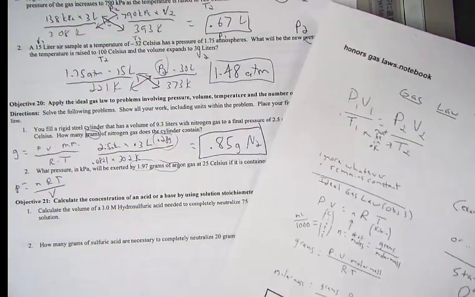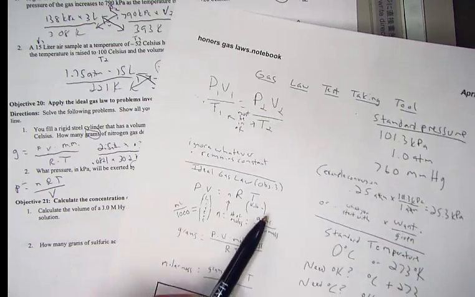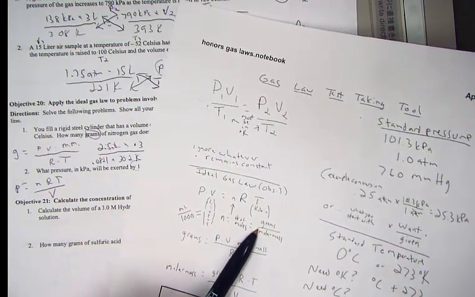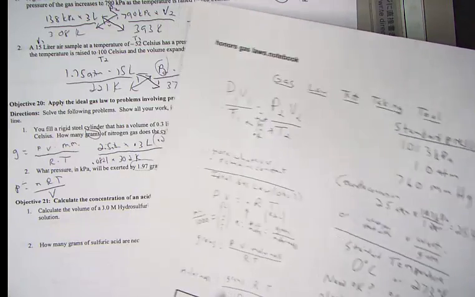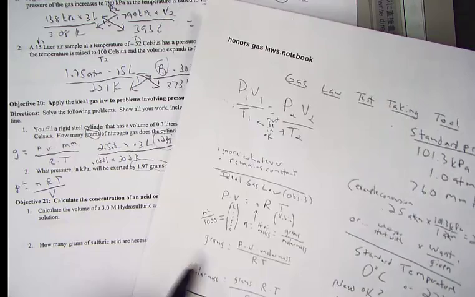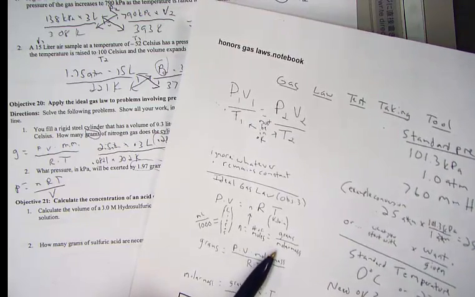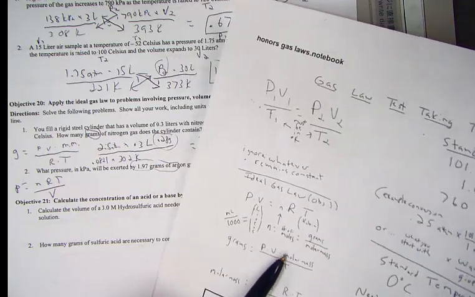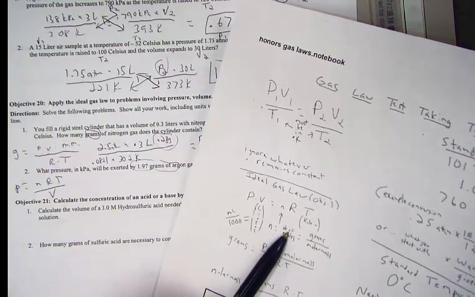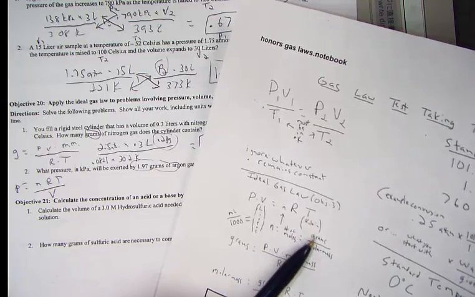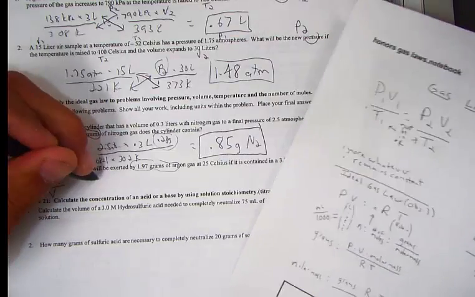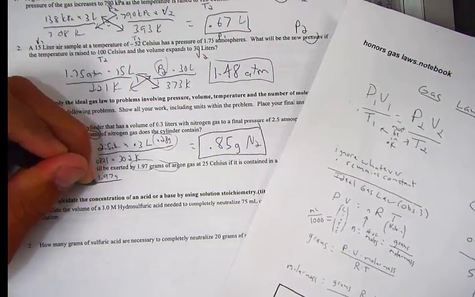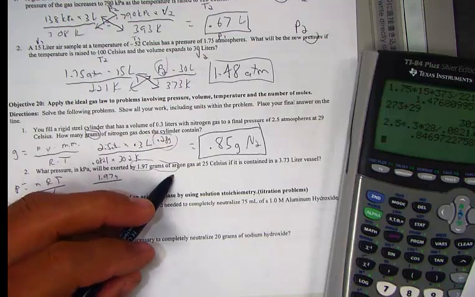So I'm going to have to figure out how many moles that is. Number of moles, N, is actually going to be grams divided by molar mass. So where it says N, I'm going to put 1.97 grams divided by the molar mass of argon gas.